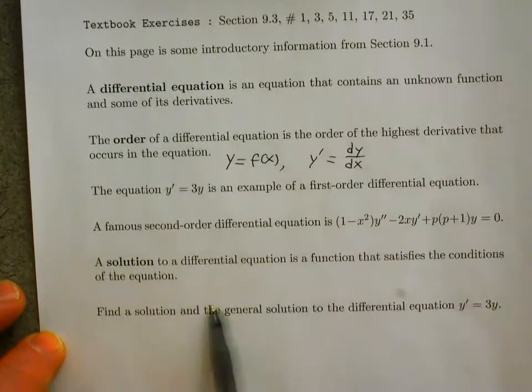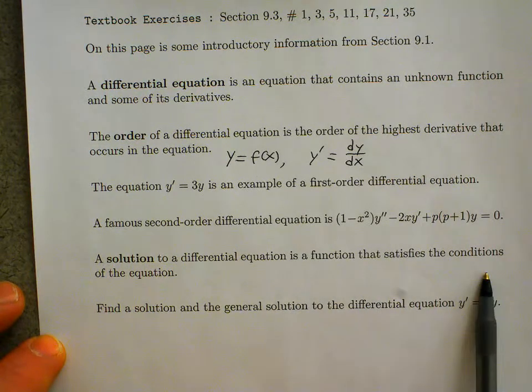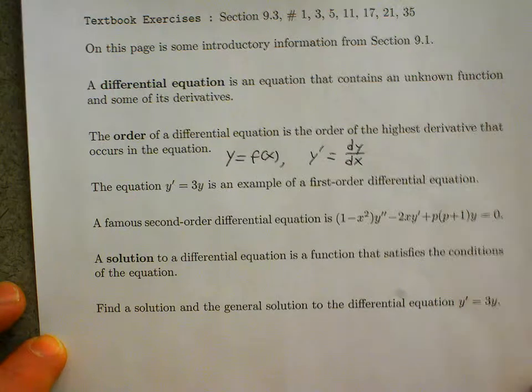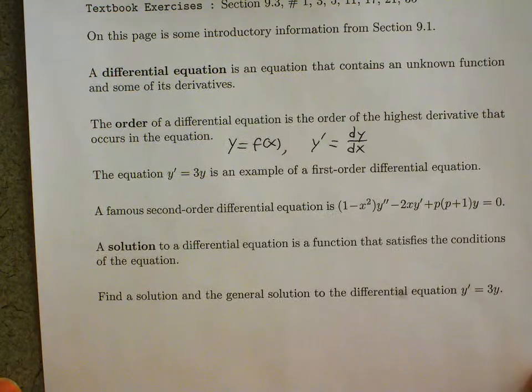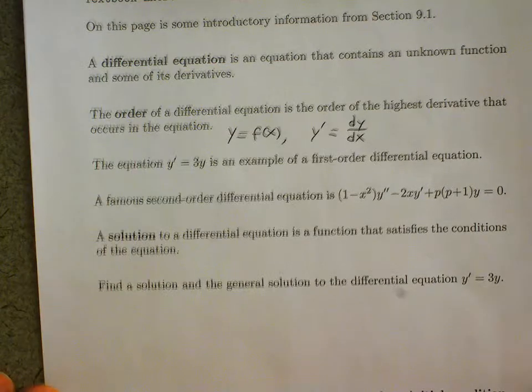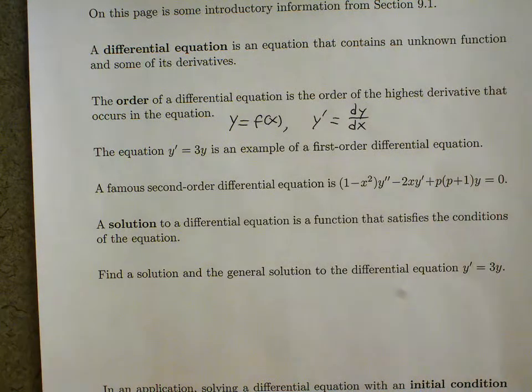A solution to a differential equation is a function that satisfies the conditions of the equation. So if you've never been taught anything about differential equations, you probably know more about them than you realize.